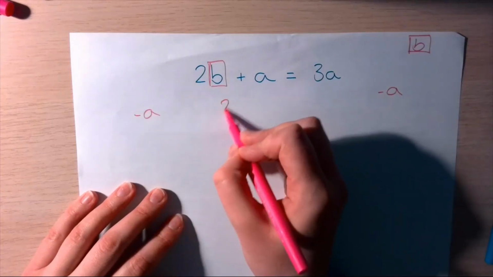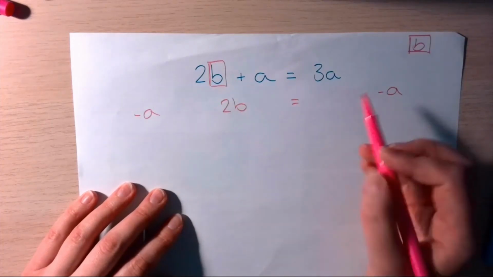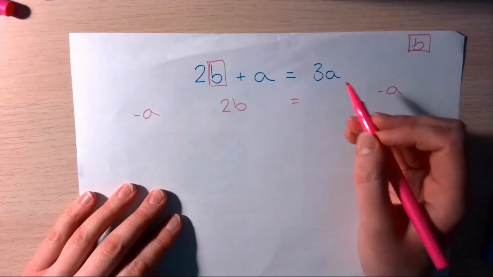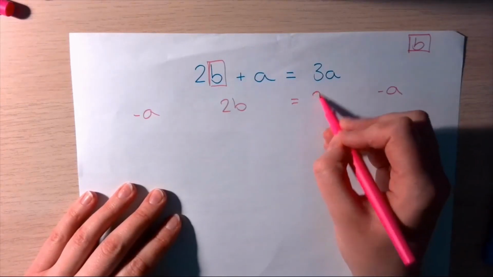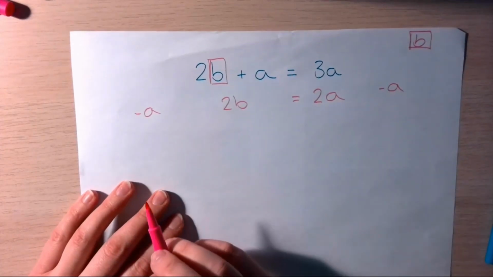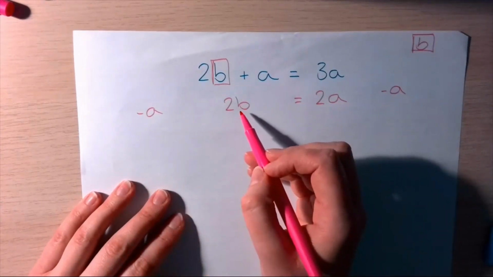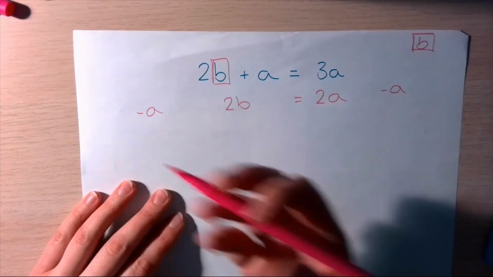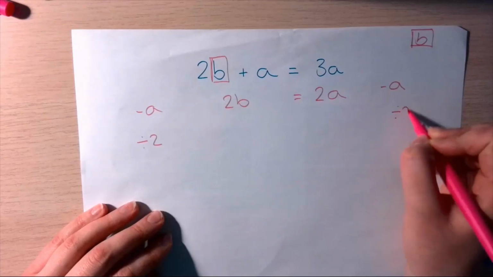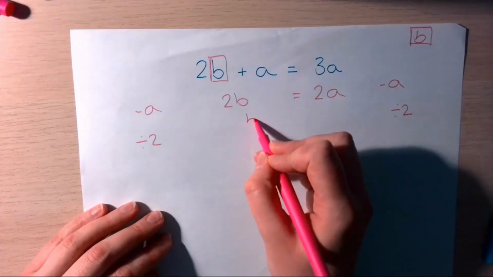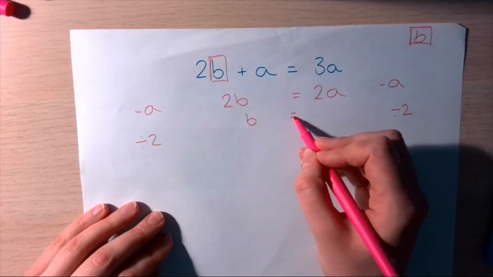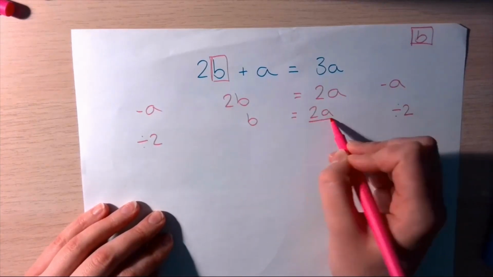So we get left with 2B equals 3A subtract A, which we can actually simplify a bit, because 3A subtract A is just 2A. That makes life a little bit easier, doesn't it? So once we've done that, we then need to look at B again, and B has been multiplied by 2, so we're going to divide by 2 this time. Divide by 2, divide by 2. We get B, because 2B divided by 2 is just B, equals 2A divided by 2.